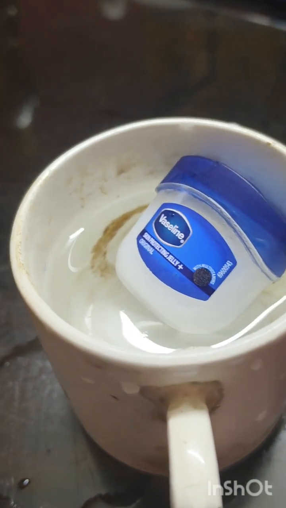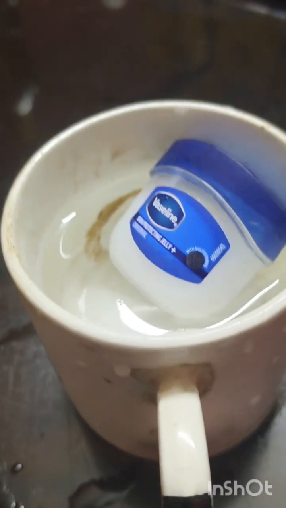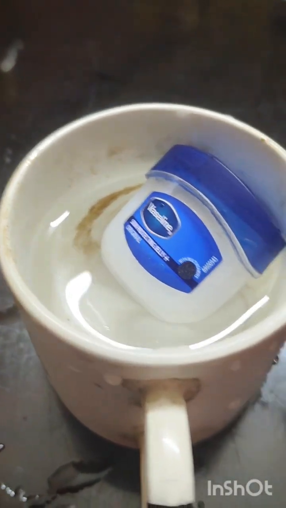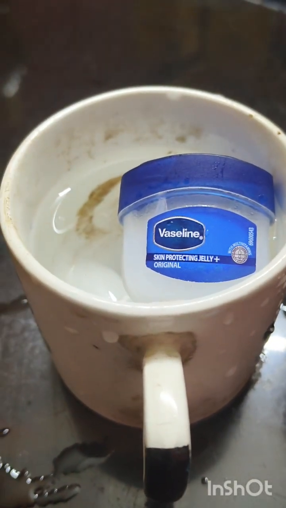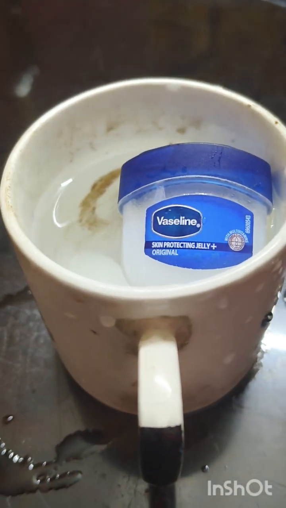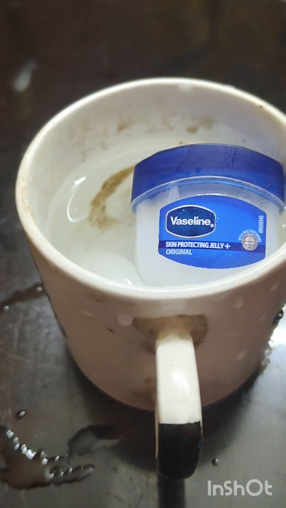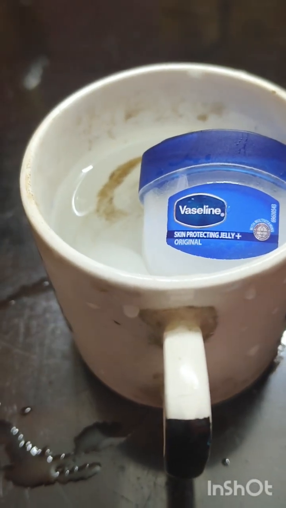See, it is floating. Now you might think that there is some force which is giving upward force to this object. The force that is giving upward force to this object is called buoyancy. The phenomenon is buoyancy and the force is called buoyant force.